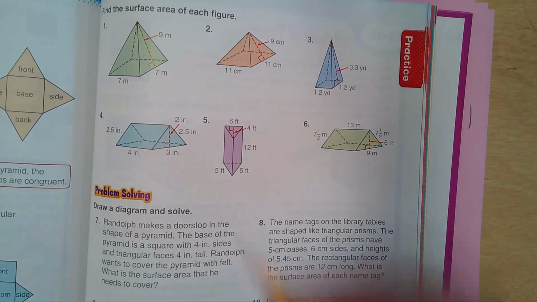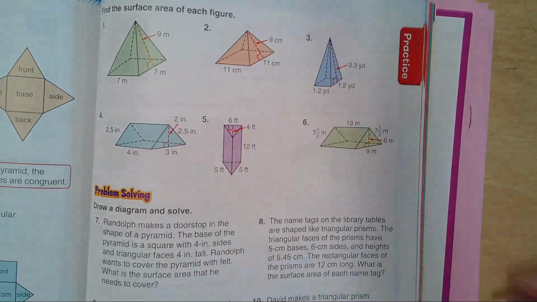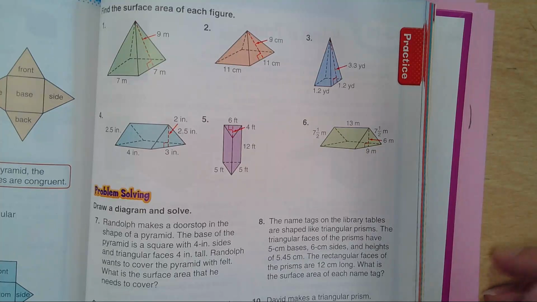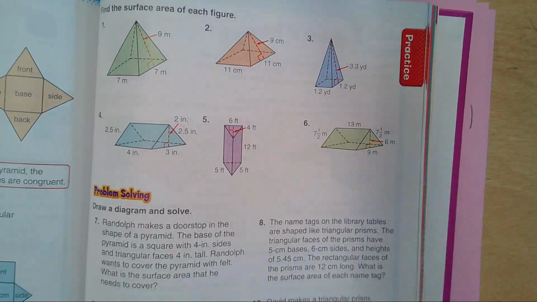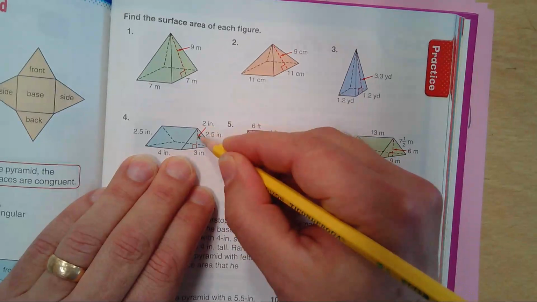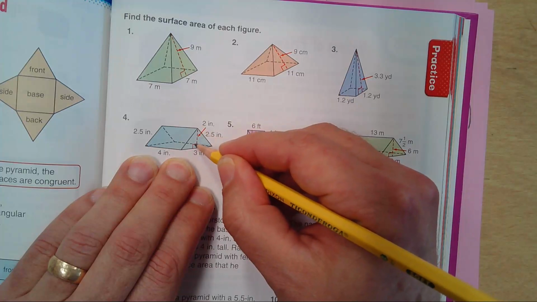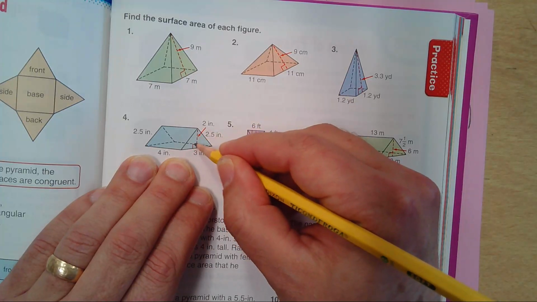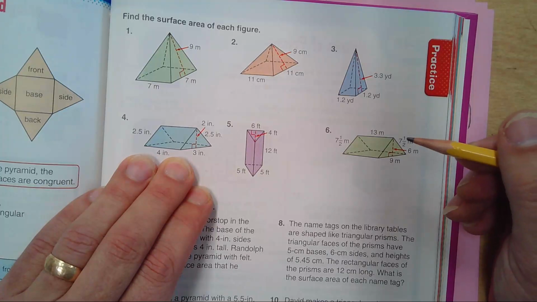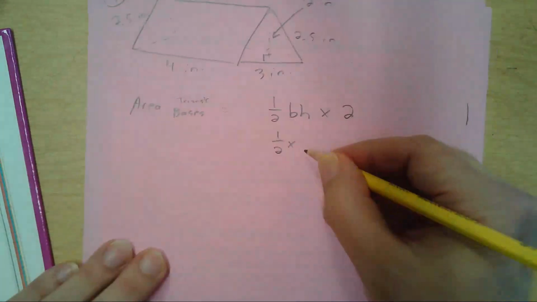Yes. 2.5 is a side length of the triangle. The numbers you need are the 3 inches and the 2 inches. The 3 inches is the base, the 2 inches in red forms this line. Those are the two figures that make my right angle. So that's the base and the height. The base is 3 inches, the height is 2 inches.